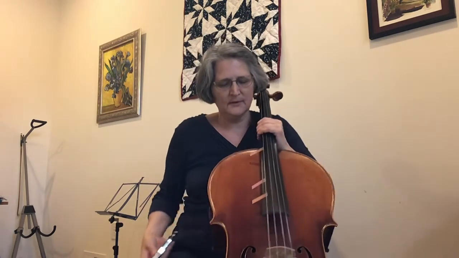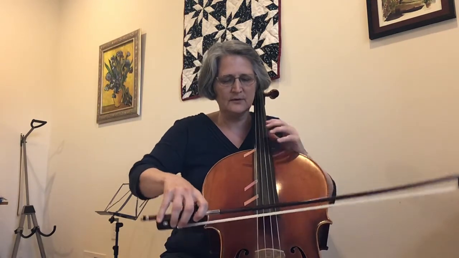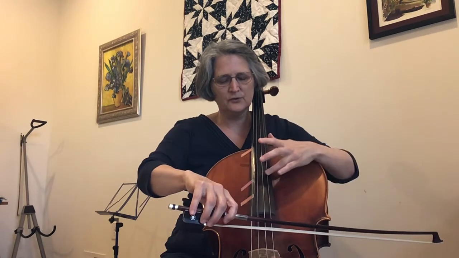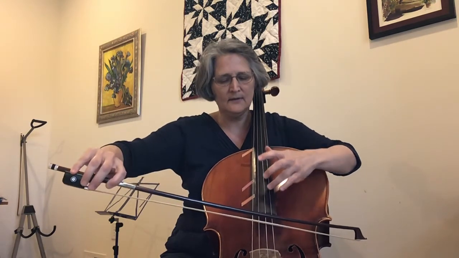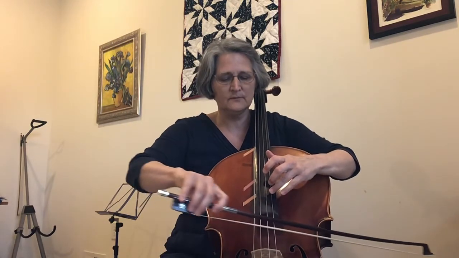So let me play this on, let's go to the A string. Second partial, third partial is a fifth higher, so that's going to be an E, because we had A, E, and then fourth partial is 2 octaves above the open string.